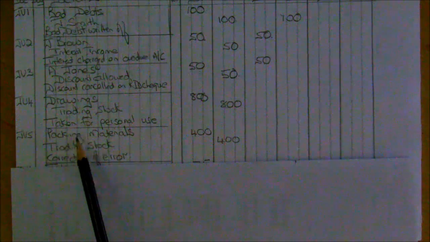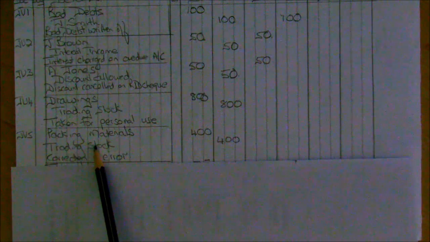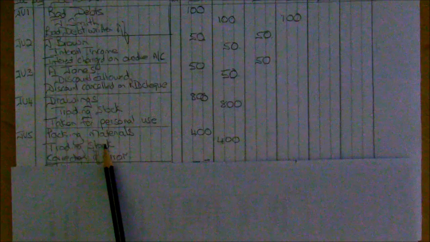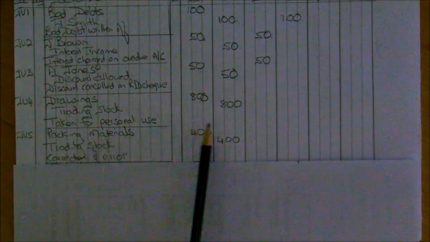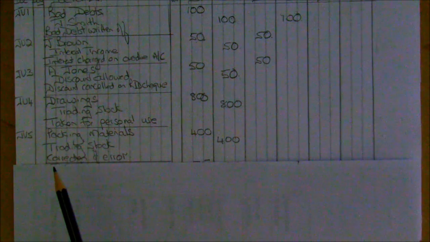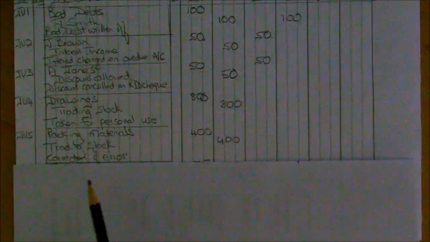And so we do exactly the same here. We debited the packing materials, we minused out of the asset account the trading stock because it was not trading stock we were buying. And again, neither of these are debtors or creditors, and so nothing gets extended, and it's quite acceptable just to write correction of error, or you can explain that in more detail.